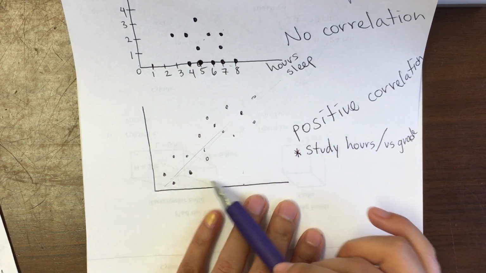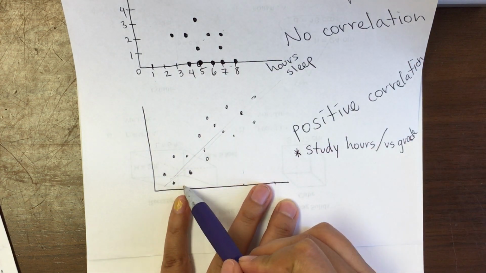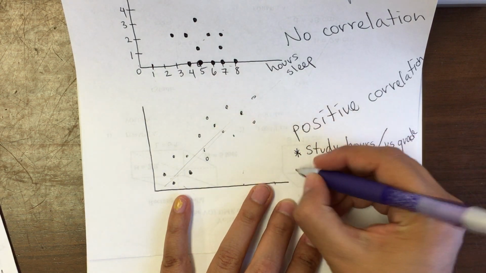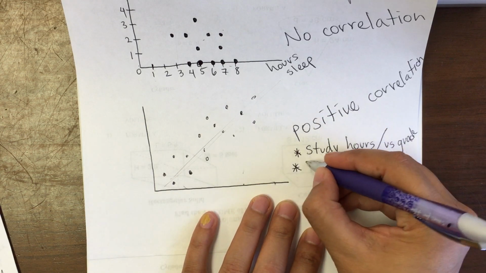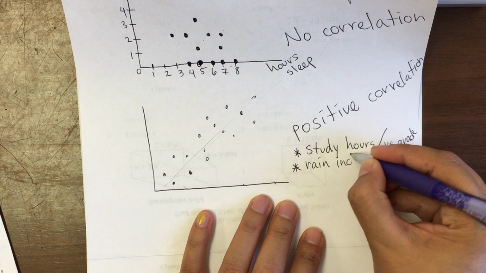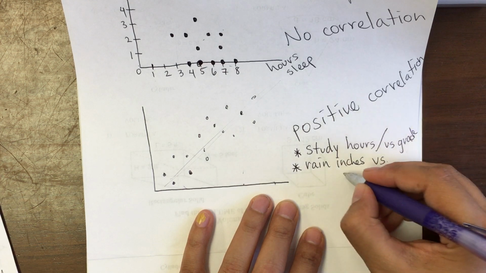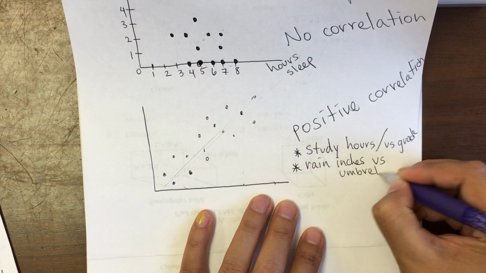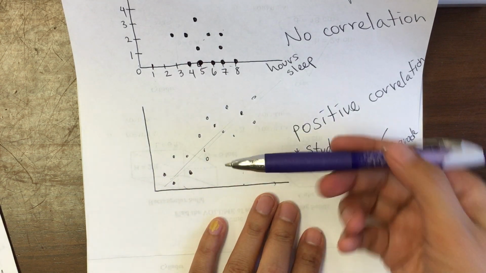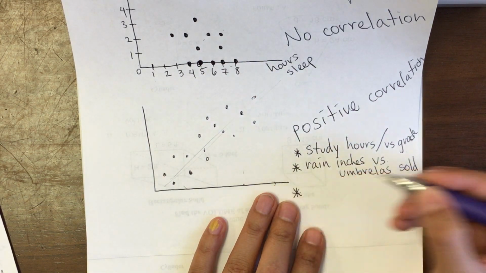So the more you study, the higher your grade is going to be. The less you study, the lower your grade will be, okay? Another one was inches of rain versus umbrellas sold. So the more it rains, the more umbrellas that will be sold in a store.